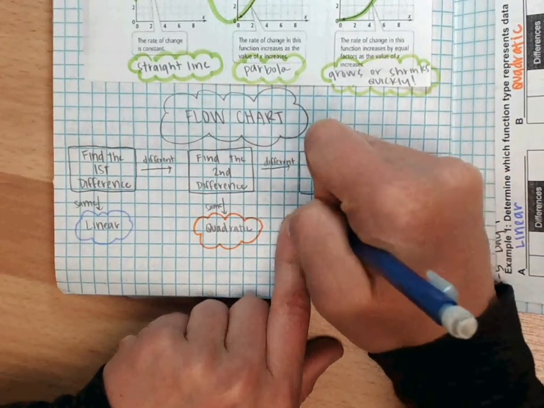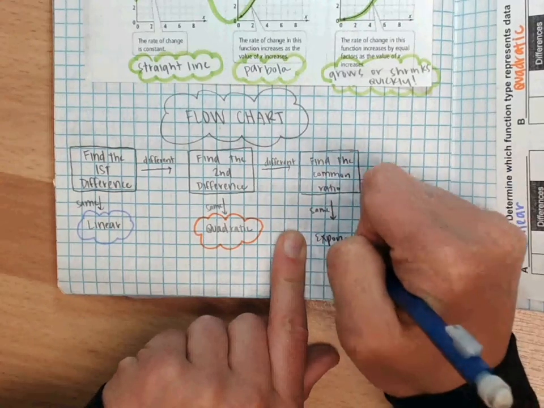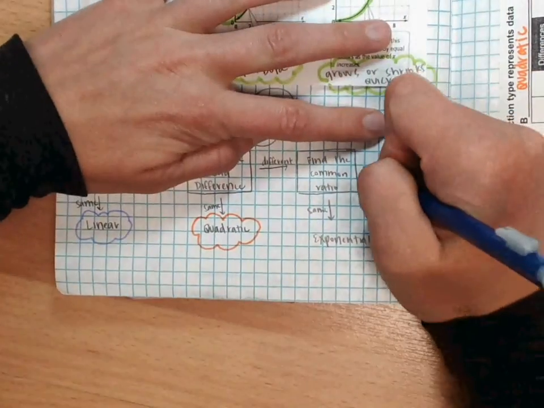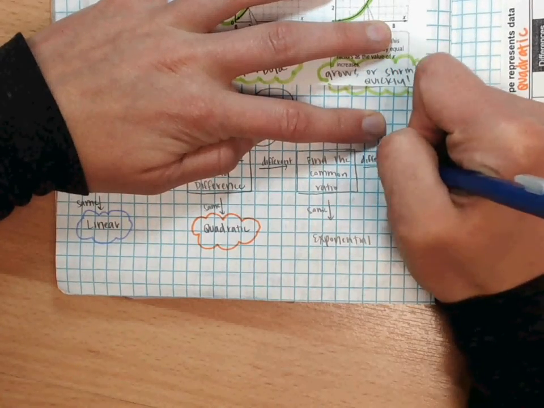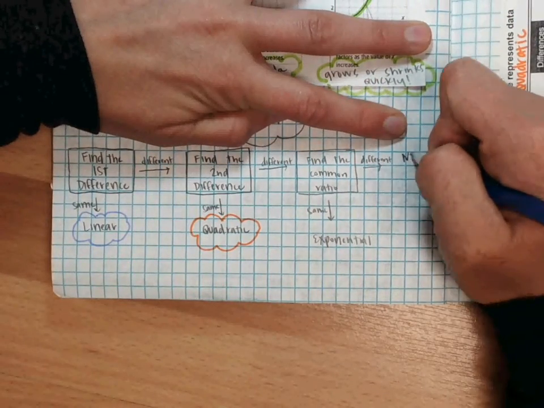If it's the same, it's exponential. If it's different, then it's not any of these functions.